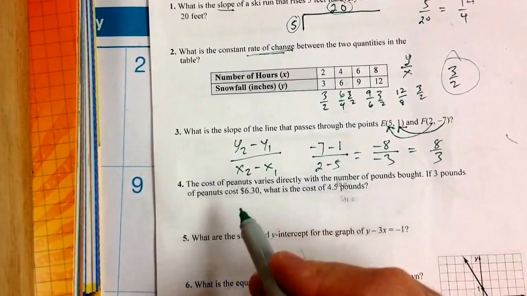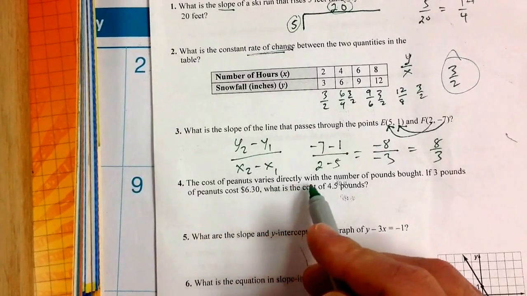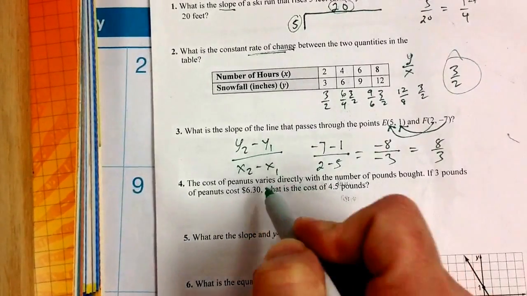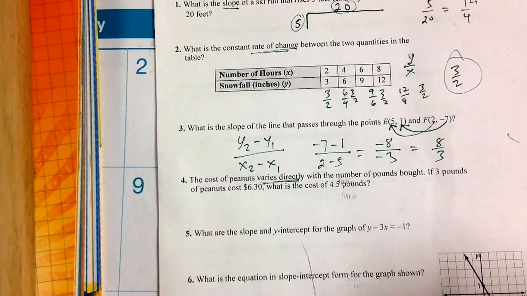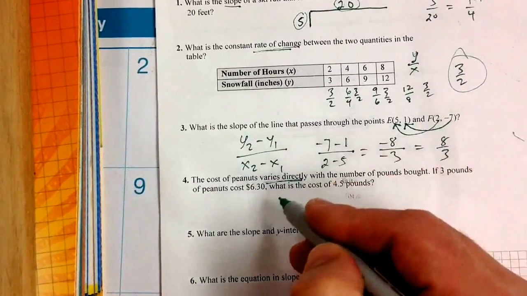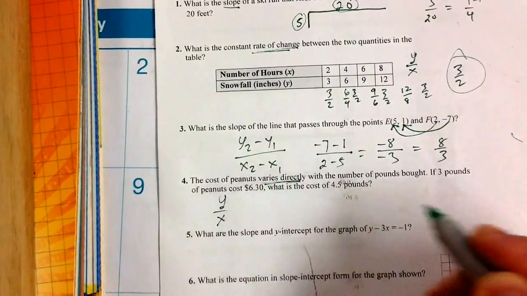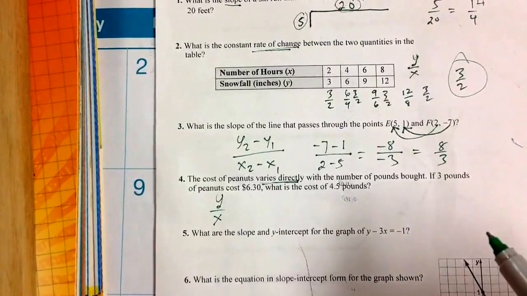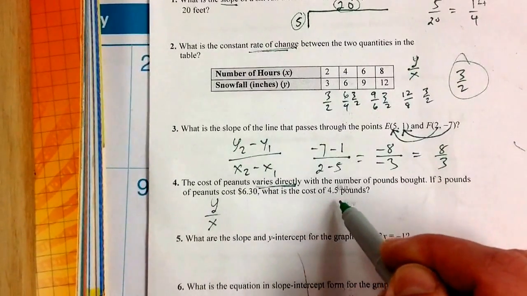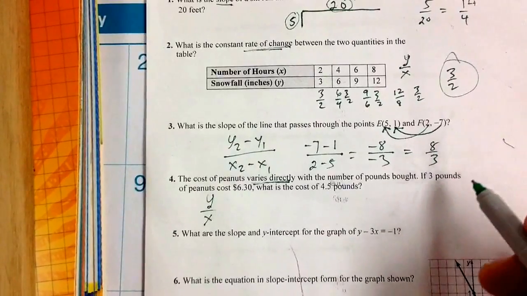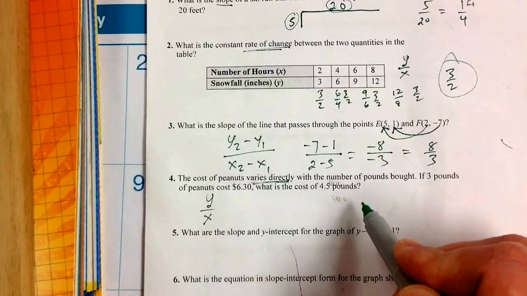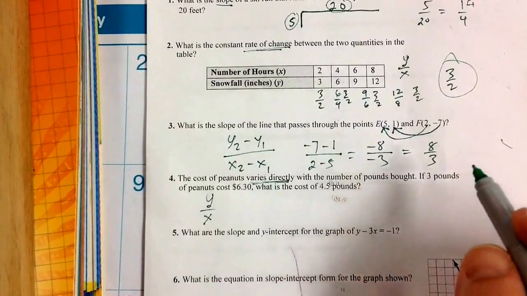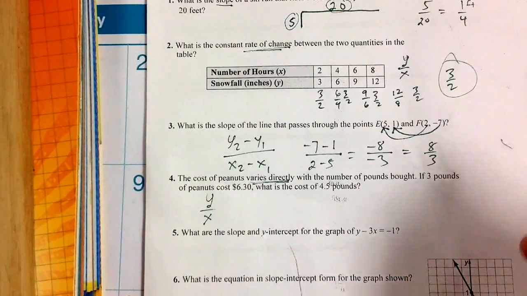All right, and the next problem we have, the cost of peanuts varies directly. This is another slope problem, and what's nice about these varies directly problems is that we know that the information will go through the origin, so we only need y over x to find that rate of change. Okay, and we can use that to find out more information about another term. All right, so we know that 3 pounds costs $6.30. We want to know what the cost of 4.5 pounds is. Okay, so we want to know the cost per pound, essentially.